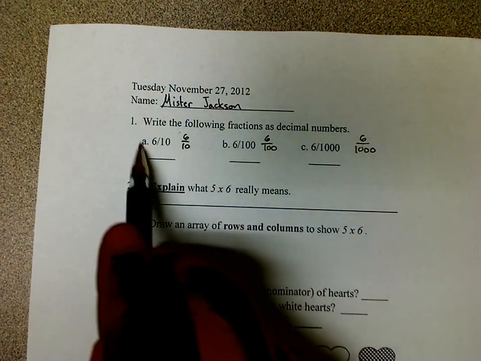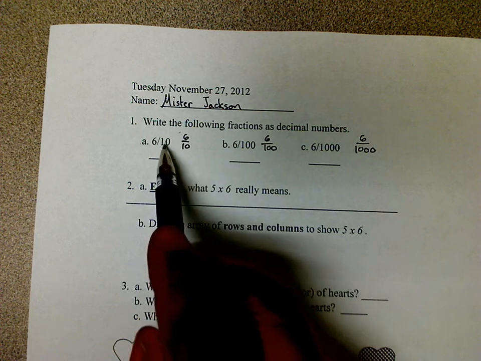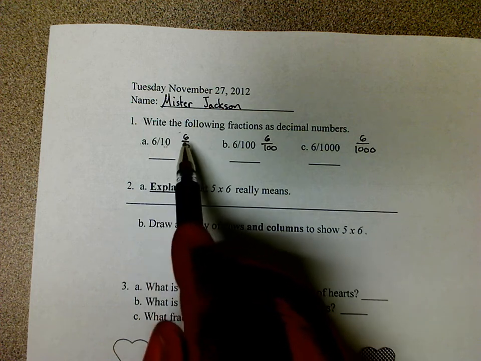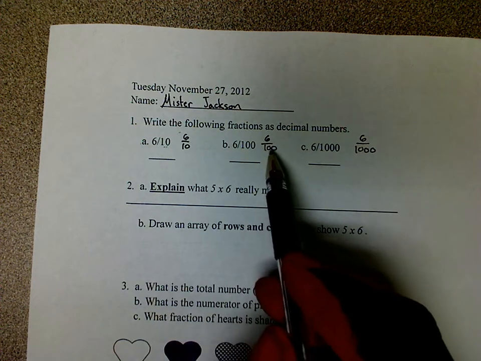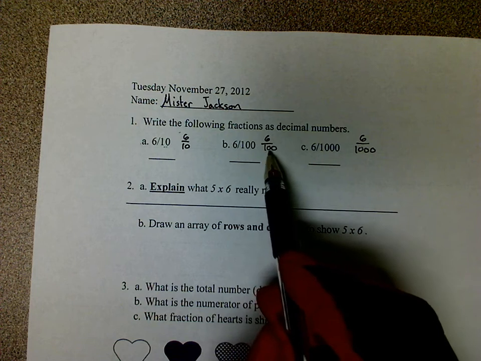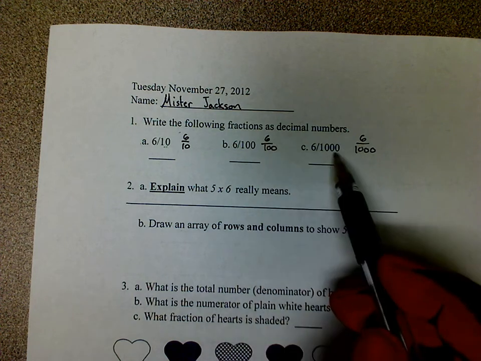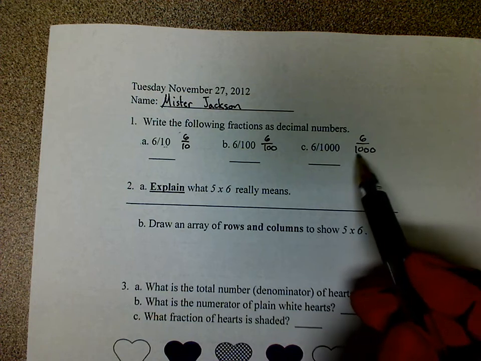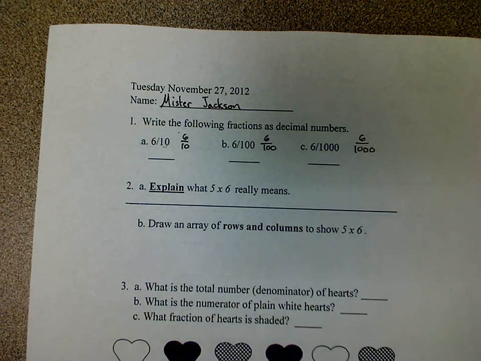They've taken one whole item and they've broken it into 10 equal parts, which is why we say tenths. And we're going to concentrate on 6 out of those 10 equal parts. Here we have 100 equal parts. They've taken one whole item and they've broken it into 100 equal parts, and we're going to focus on 6 of them. So we say hundredths. Here they've taken one whole item and broken it into 1,000 equal parts, and we're going to focus on 6 out of those 1,000 equal parts.